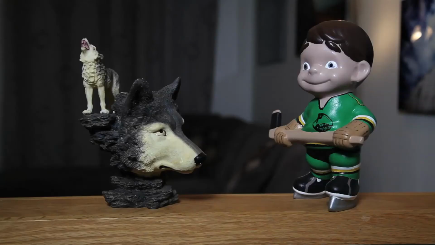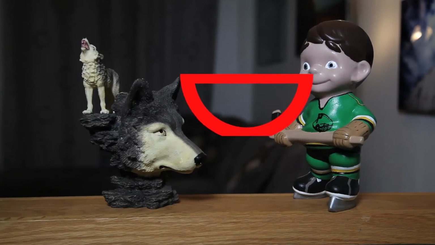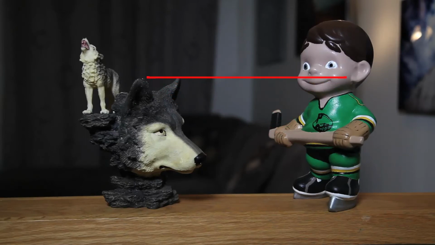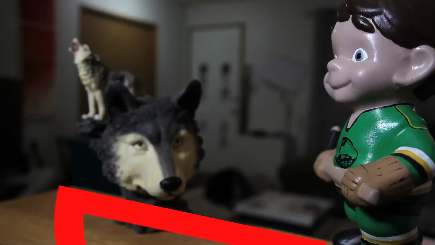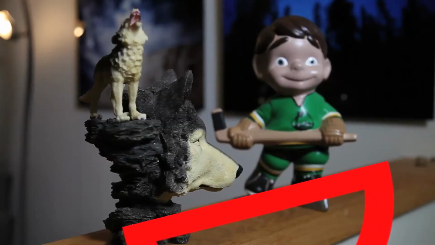The first concept of logic is the 180-degree rule. If I were to draw an imaginary line from the nose of the hockey player to the nose of the wolf, the 180-degree rule would state that I would never cross that line while shooting, so I can shoot within 180 degrees of that straight line. What this does is present the same spatial relationship so that my hockey player always appears on the right side of my frame and the wolf always appears on the left side of the frame.